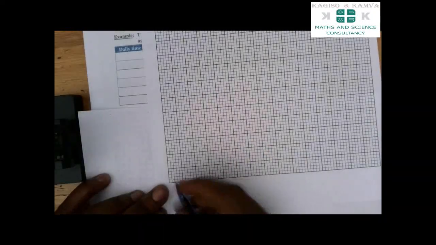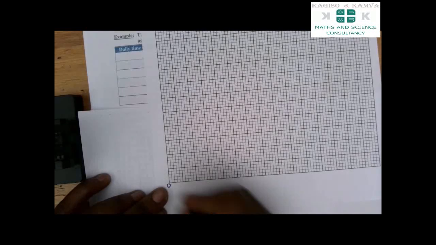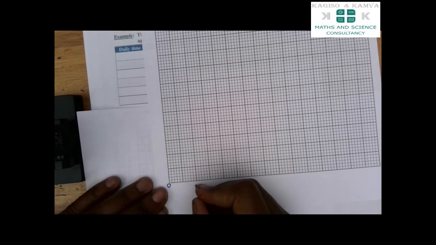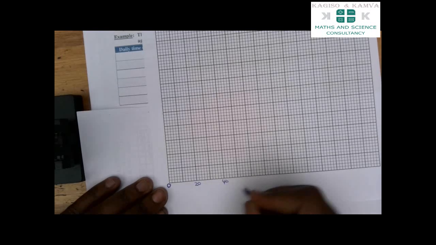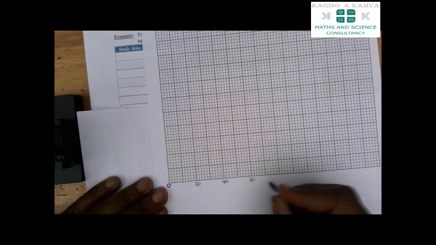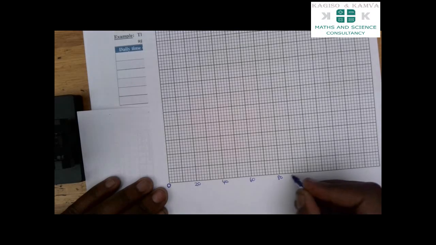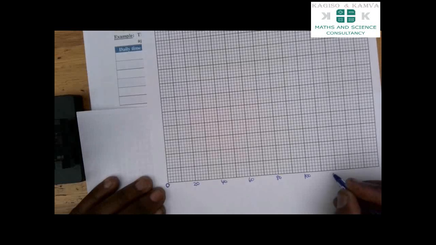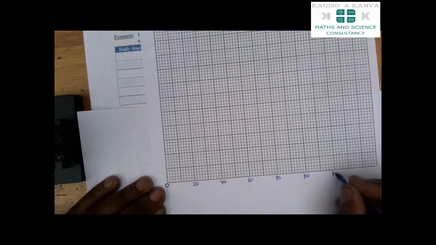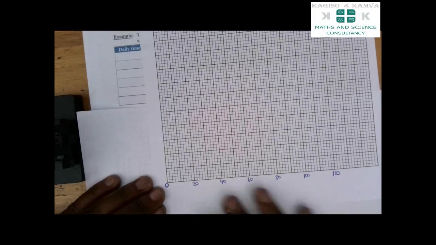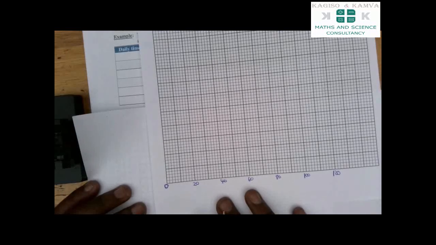So this one is going to be our 0 there. So this is going to be our 20, 40, skip this one, 60, skip this one, 80, skip this one, 100, skip this one, and I have 110, 120 there.